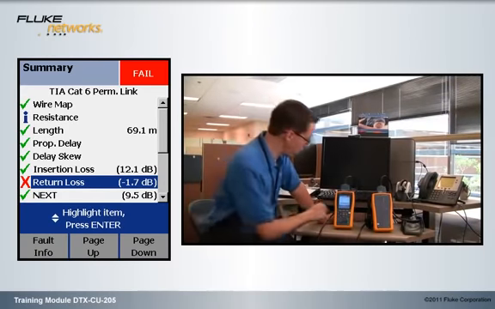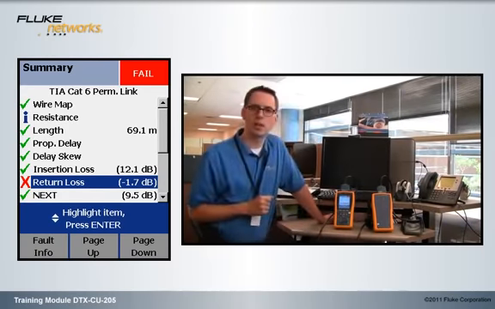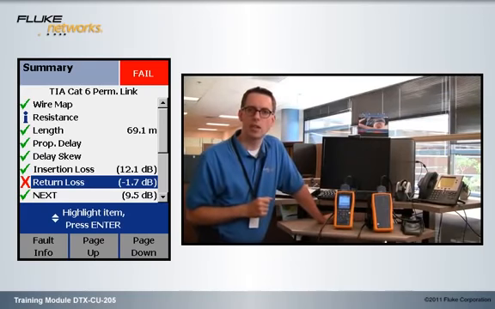In this example, we see that return loss failed with a margin of minus 1.7 dB. And on this occasion it's caused by a cable issue. And in your DTX cable analyzer, it has the ability to determine if that is indeed a cable issue and maybe where that's happening in the cabling system.